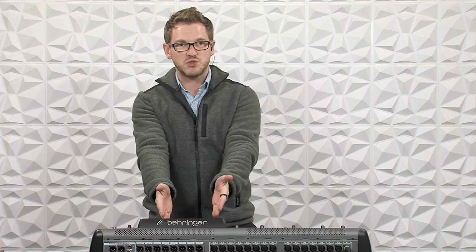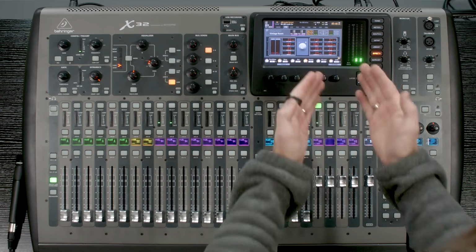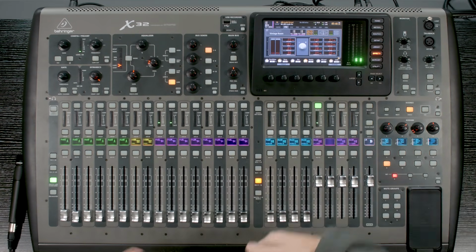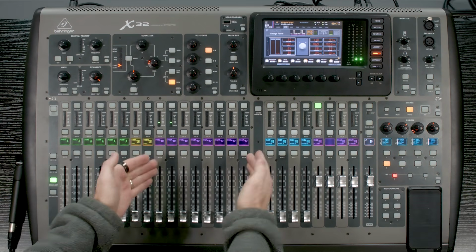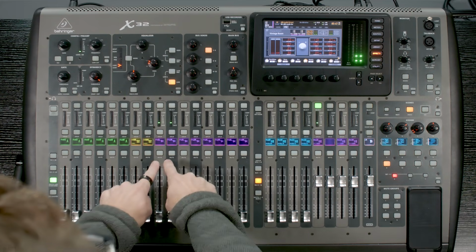Now, the way effects work is that we need to send our microphone to the effects rack, and then we need to get that effects rack returned into our mix. So we send it to the effects by using bus 13, and then this returns onto the effects returns layer right here. And so when we turn this up, we can hear it. Now, for our floor wedge, we just need to send the effects return to the floor wedge.